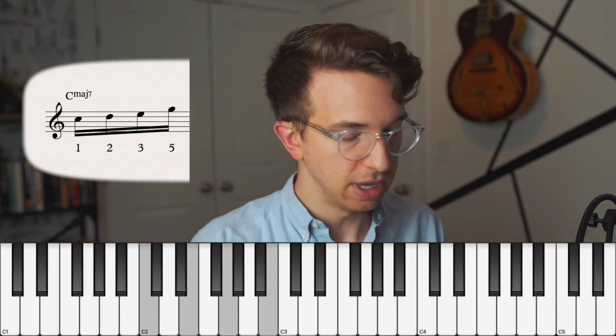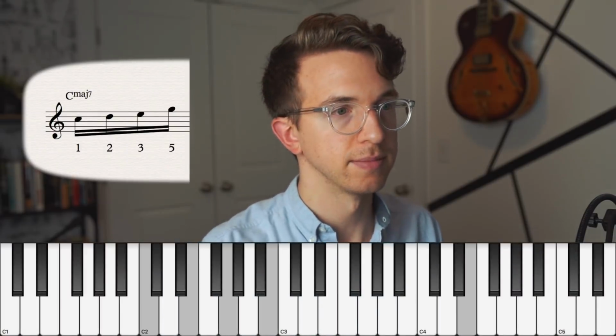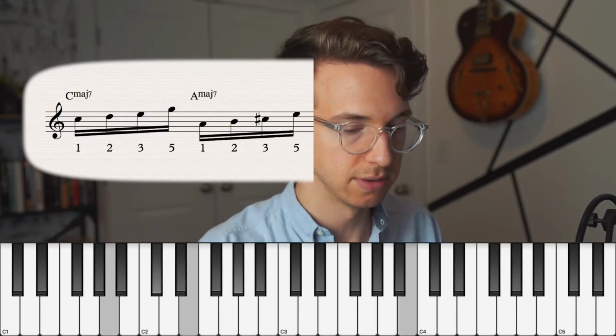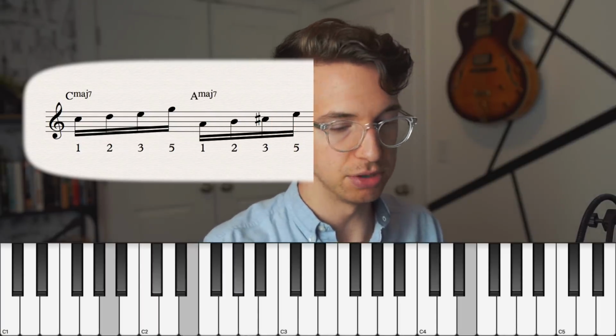Now, how do you improvise over something like that? The chords are going by pretty fast. The way I would recommend starting out is just by taking the same phrase and transposing it down. So let's say you have, let's go to the major chords going down in minor thirds. Let's do a very simple pattern that a lot of people know. If you have C major 7, you can play a 1, 2, 3, 5. Then when you go to A major 7, play the same thing, 1, 2, 3, 5.